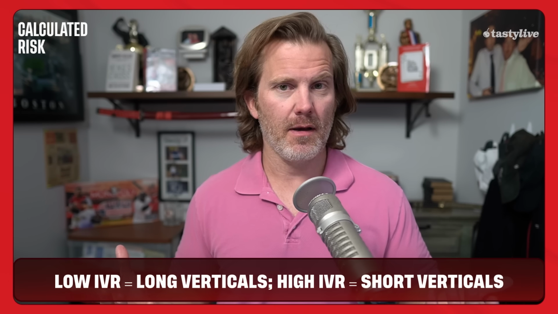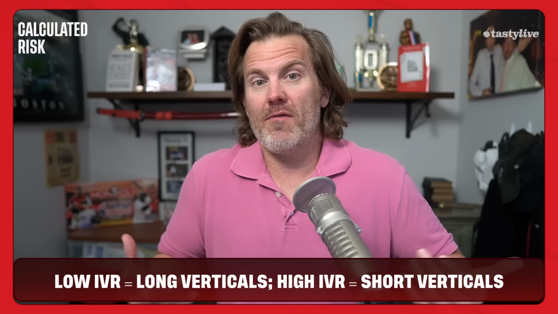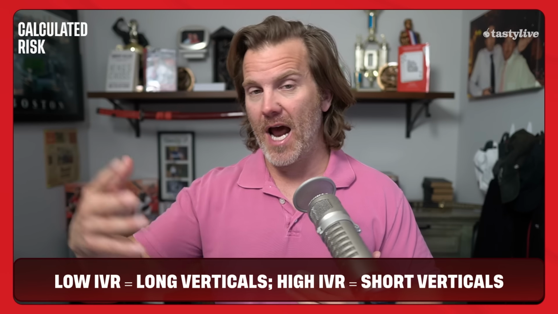But then for short vertical spreads, we're going to want high implied volatility. Like for short vertical spreads, I want to sell when volatility is higher. And so that's going to be a much more suitable strategy when IVRs are higher. So now we're looking for usually anything over 30 is a good marker. So 30, 35, 40, 50, 60, 70. These would all be great entry points from an IVR standpoint for a short vertical spread.